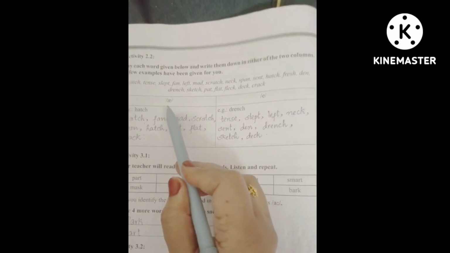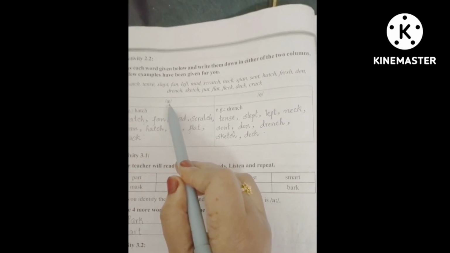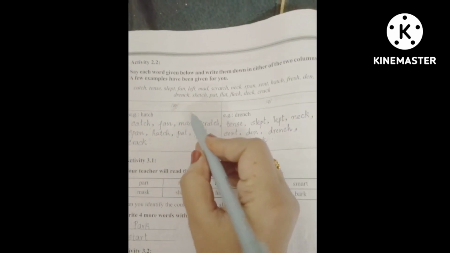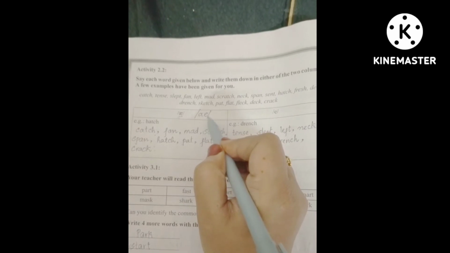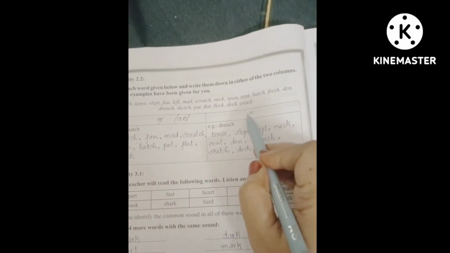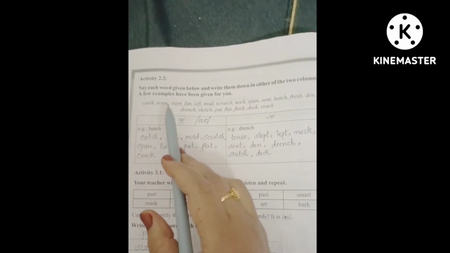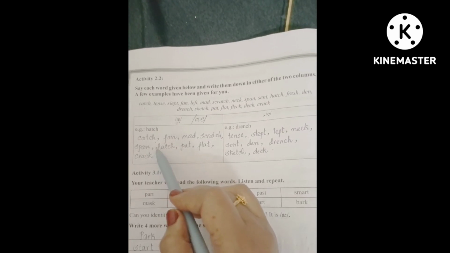This symbol represents the vowel sound a. What does it represent? The vowel sound a and e. This is the symbol to represent the vowel sound e, and this is the symbol to represent the vowel sound a. Catch, a. So we have to write it in this column.